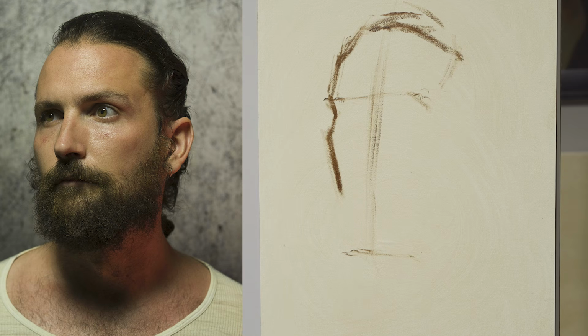I'm using straight lines, and I'm using corners, because in the zygomatic arch, in the eye socket, the corners are showing the changes of the planes.